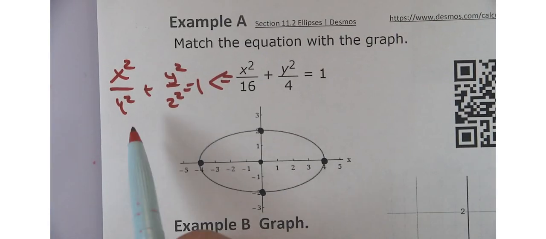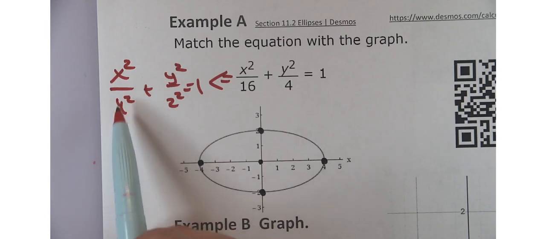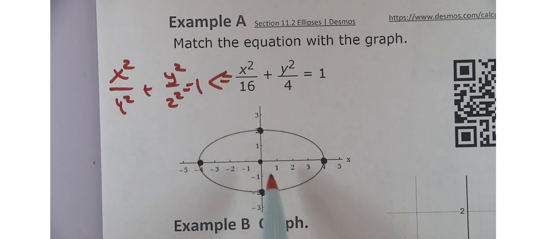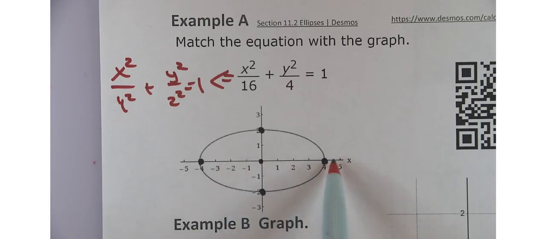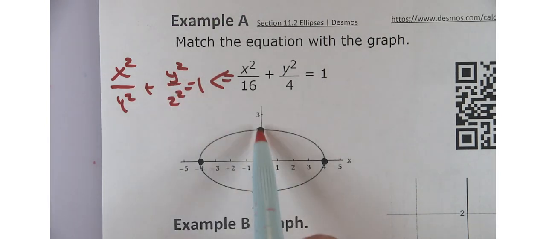Well, if you look, what number do you see underneath the x squared? You see a 4 squared. How far did I move to go from the center of this to my vertex in the x direction? 4. A distance of 4. 4 to the right and 4 to the left. And then up 2 and down 2.